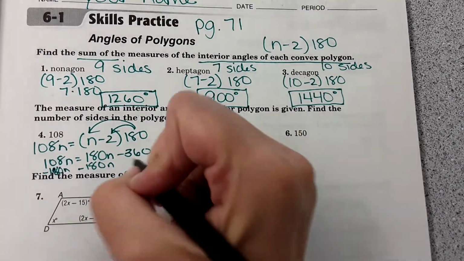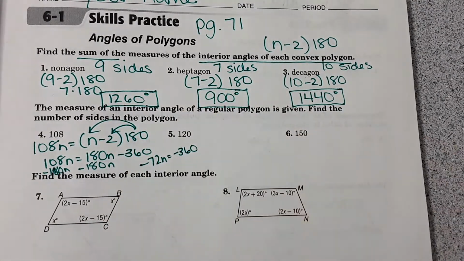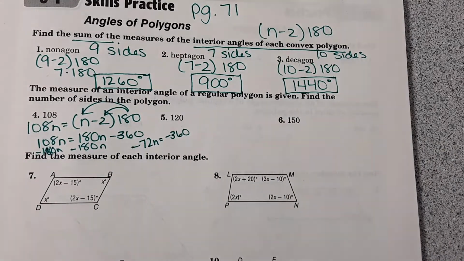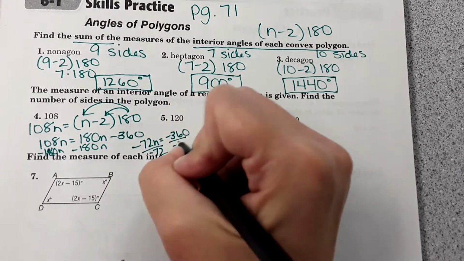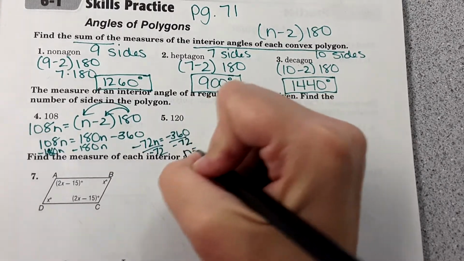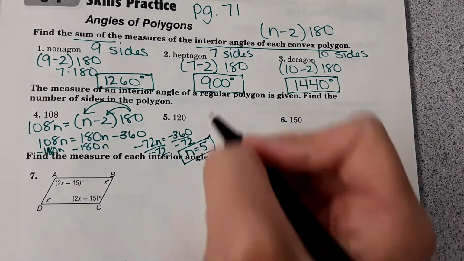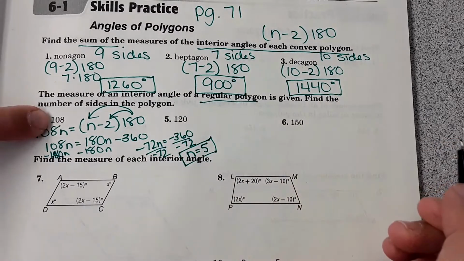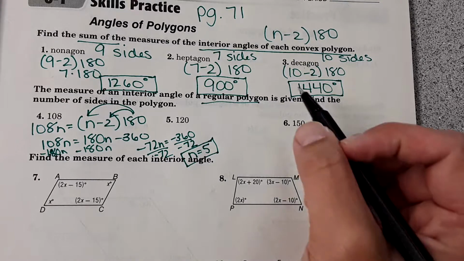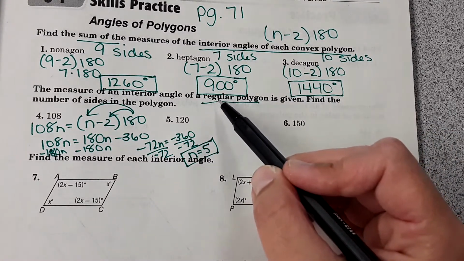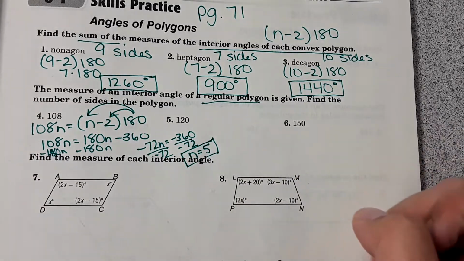And I get negative 72n equals negative 360, and n equals 5. So in a regular polygon, if one angle is 108, then that polygon has 5 sides. Regular means that all the sides and angles are the same. So that's why you could do it that way.